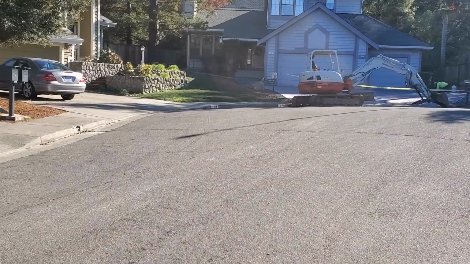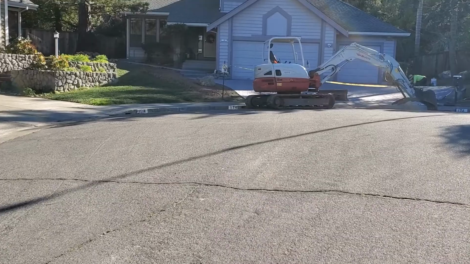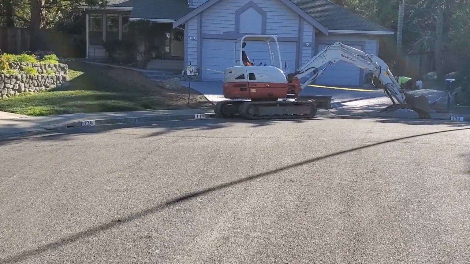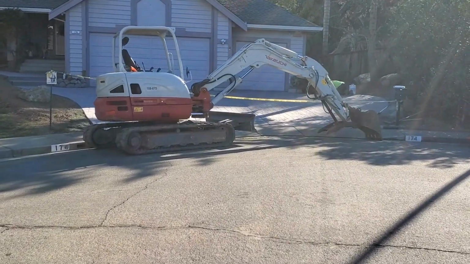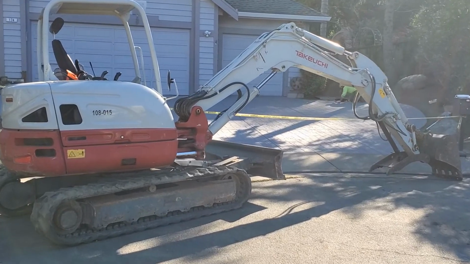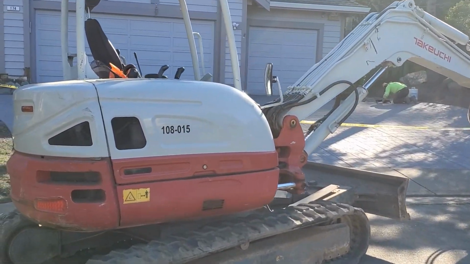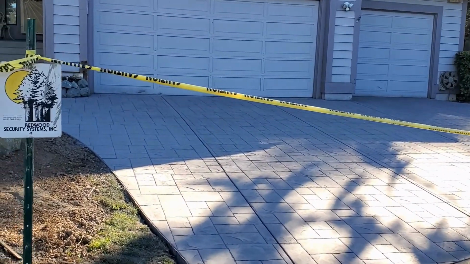So this is my excavator, and I'm the only one in the team that operates it because of its capacity to cause a lot of damage as well as speed things up dramatically. But this is the machine that I use to take up the old concrete.